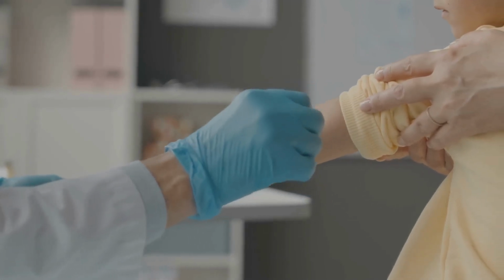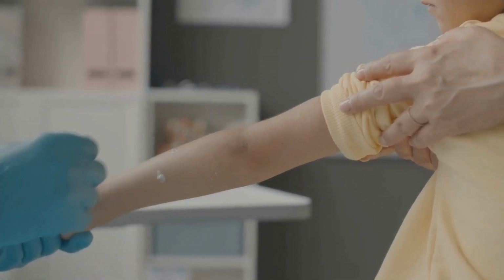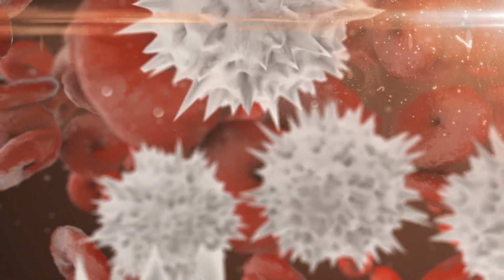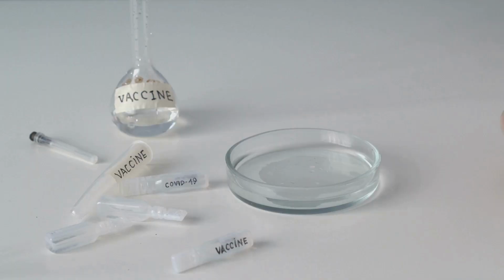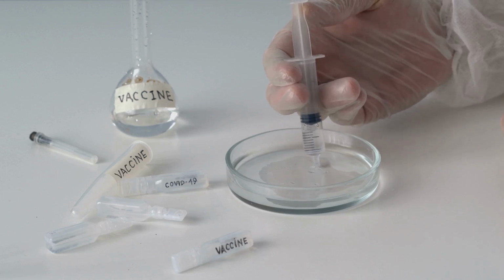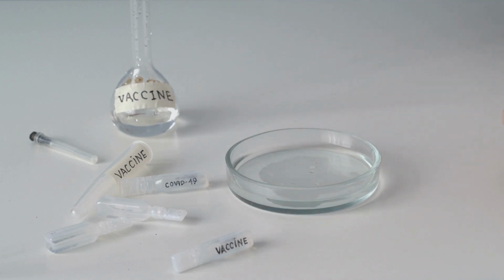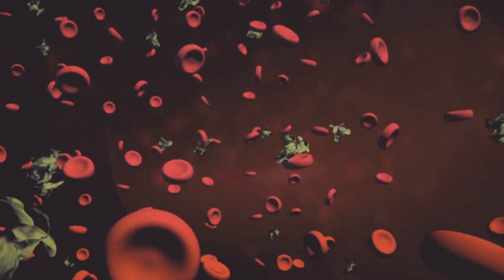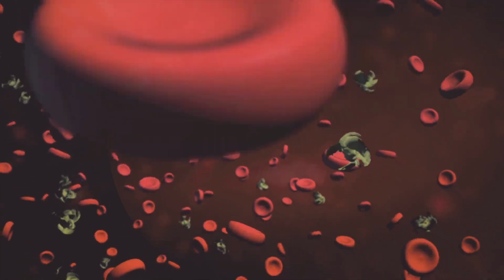One of the most effective ways to combat viruses is through vaccination. Vaccines train the immune system to recognize and respond to specific viruses without causing illness. By exposing the body to a harmless form of the virus, such as an inactivated particle or a piece of its genetic material, vaccines help build immunity. This means that if the real virus enters the body, the immune system can neutralize it quickly, preventing infection or reducing its severity.